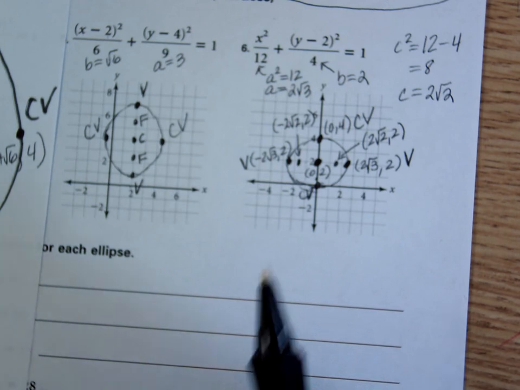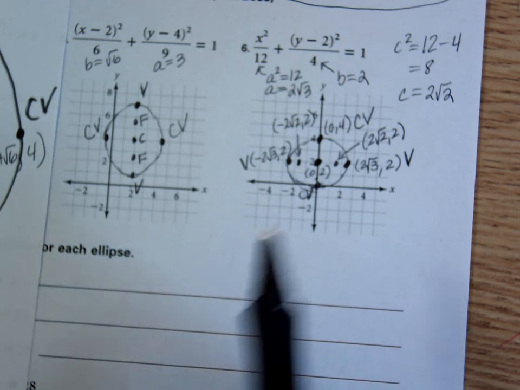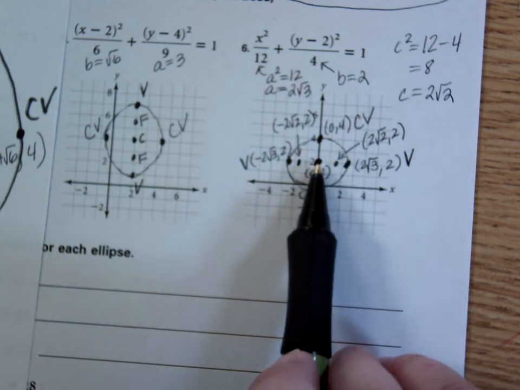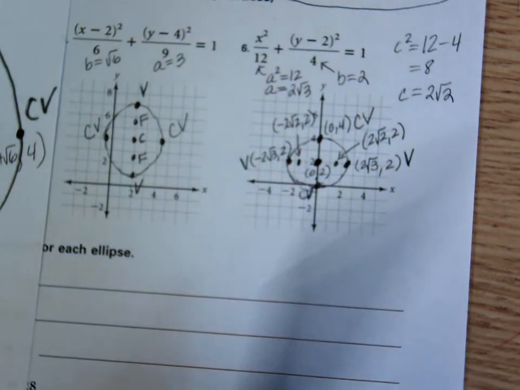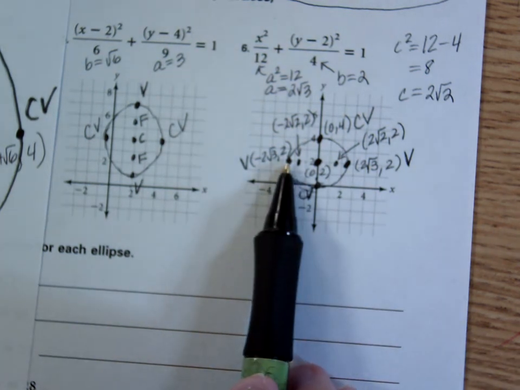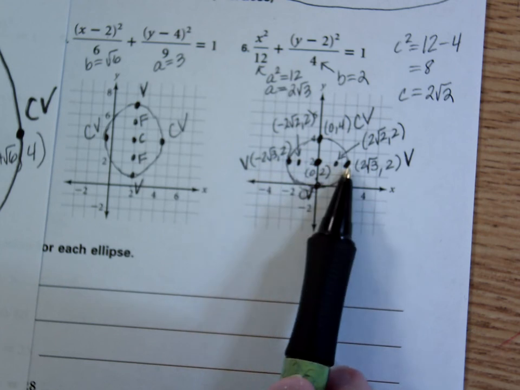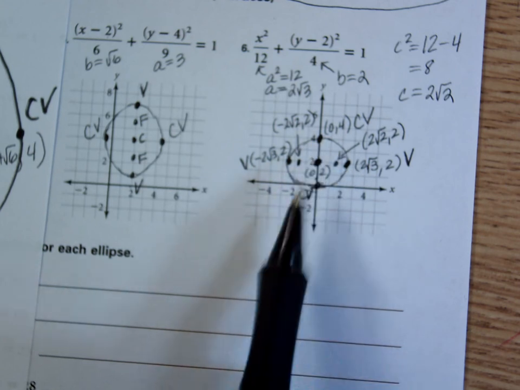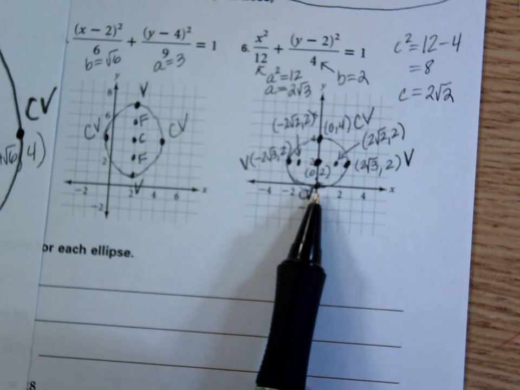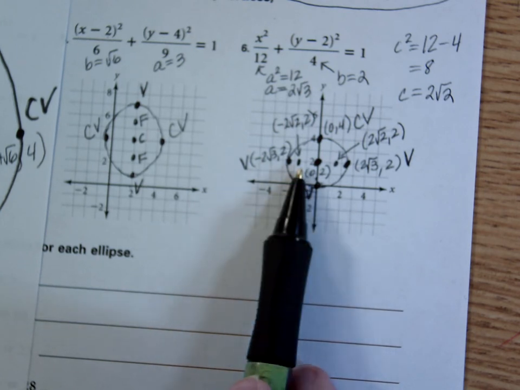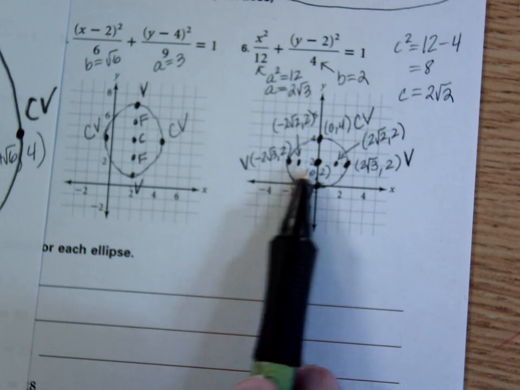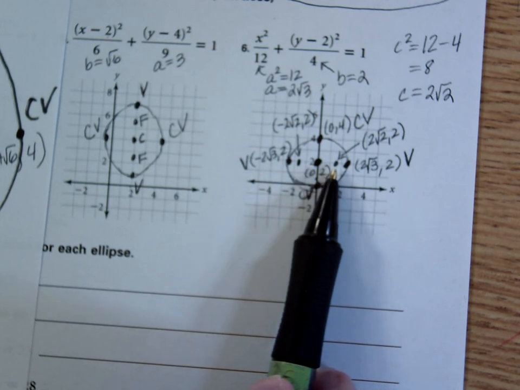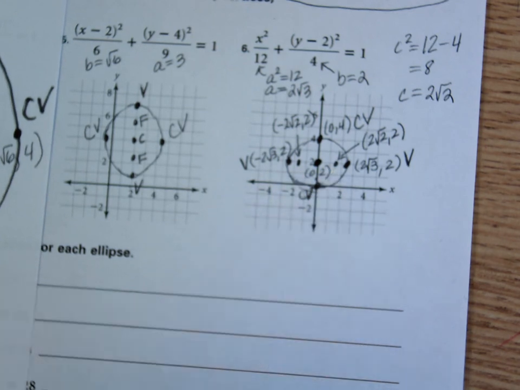So again, this is a little bit hard to read. Sorry, I did it all on here. The center is at 0, 2. The vertices are negative 2 root 3, 2, and positive 2 root 3, 2. The covertices are 0, 4, and 0, 0. The foci are negative 2 root 2, comma 2, and positive 2 root 2, comma 2. And there you have it.